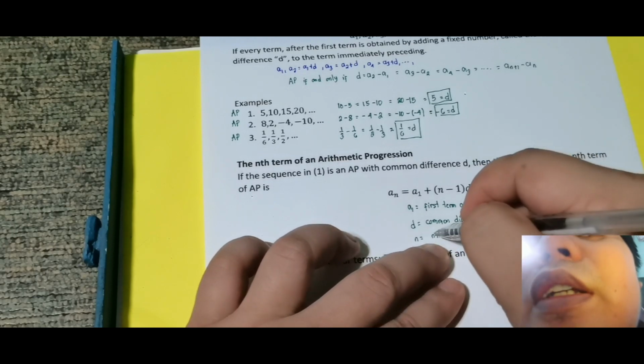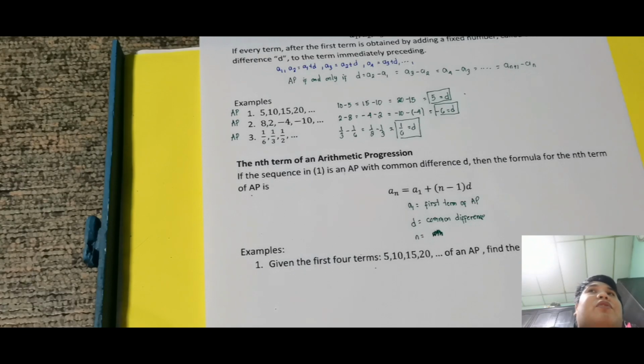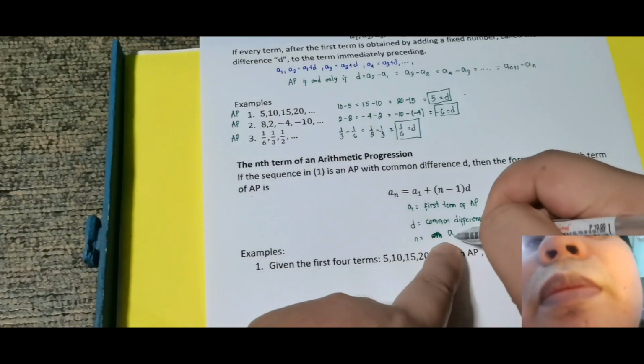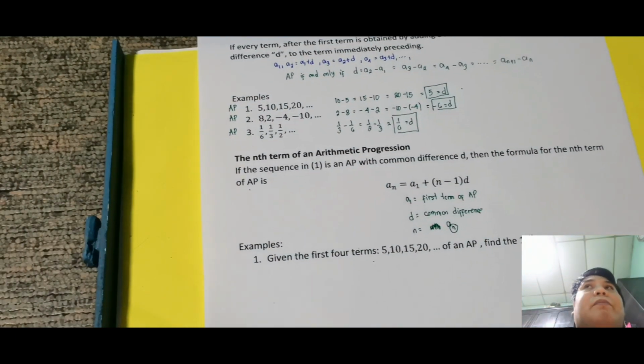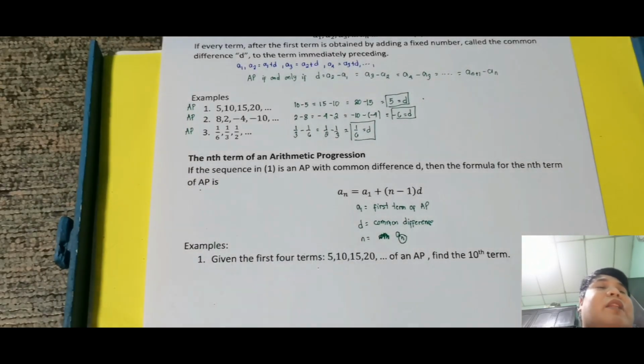Hindi yan n term. Yan yung n na given doon. Kunyari, a sub 6. Ito yung parang nasa a sub n. Kunwari, 7th term, so 7 yung n natin. Hindi ko pwede sabihin n is the nth term, kasi n is a number. Okay, so pag sinabi ko n term, isipin mo, yun na yun agad.